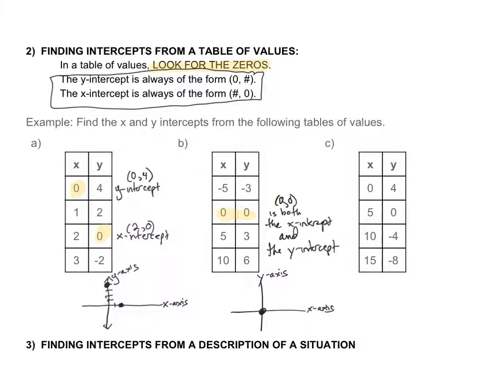And for our last example, when we look for the zeros, we find a 0 here and a 0 here. Now we can go in and identify which is which. Again, when the 0 is the x, that's the y-intercept. And just make sure you remember that it's the full ordered pair, it's not just the 4. Similarly, this will be the x-intercept, which is at 5, comma 0.